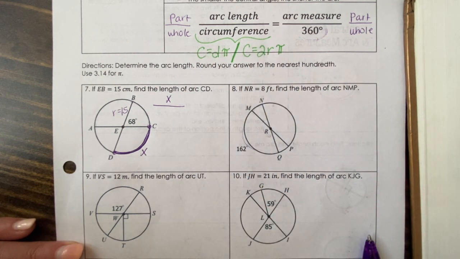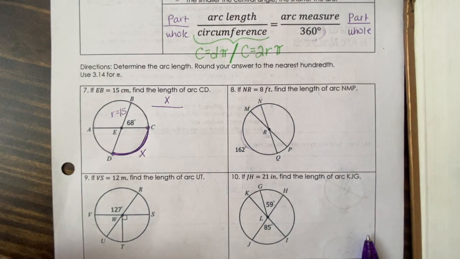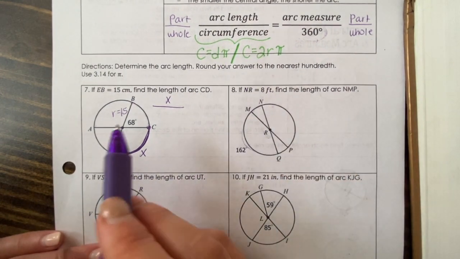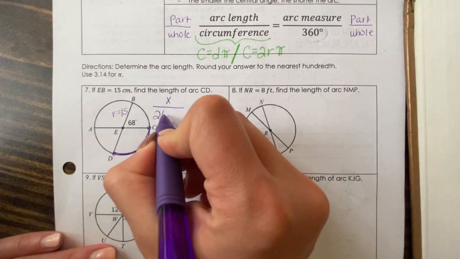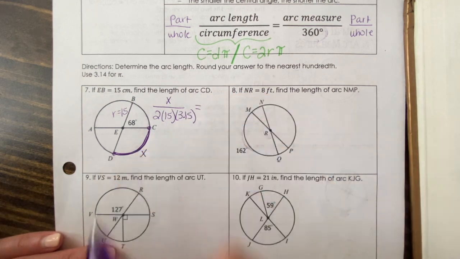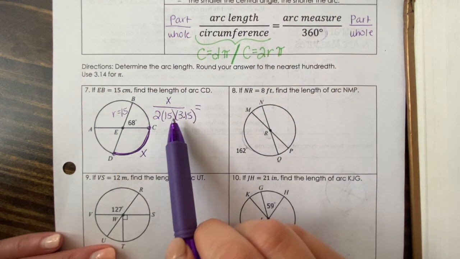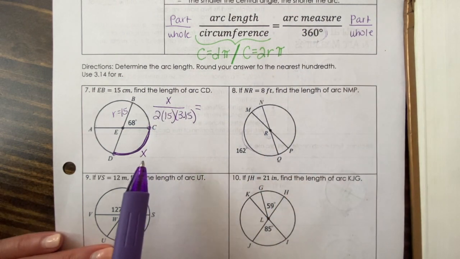All right, so your directions say determine the arc length, round your answer to the nearest hundredth, and use 3.14 for pi. All right, so to get the circumference, we need 2, because they gave us the radius. So 2 times the radius times 3.14. That's just circumference, okay? So 2 times the radius times 3.14, that's our radius, equals the arc measure.